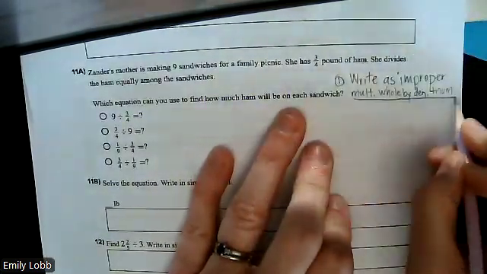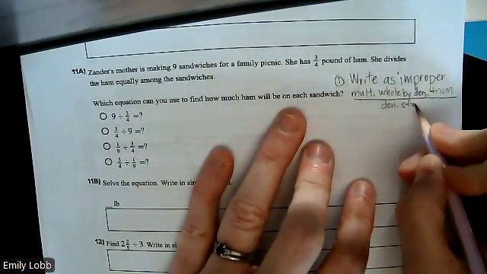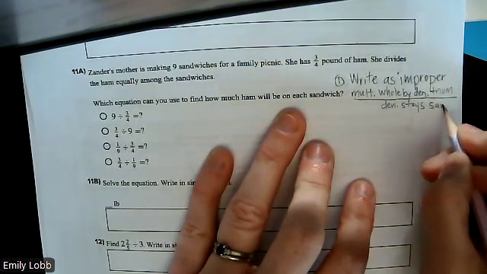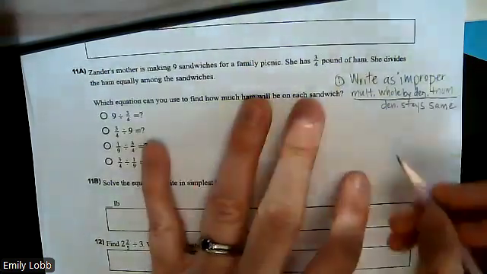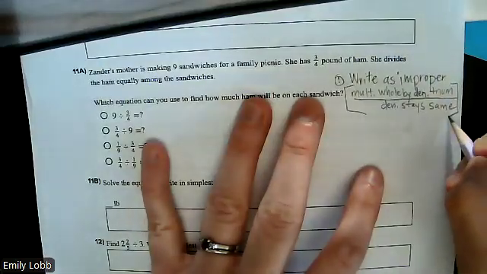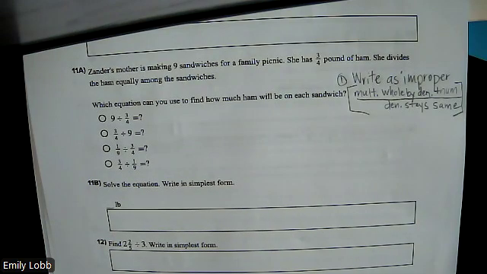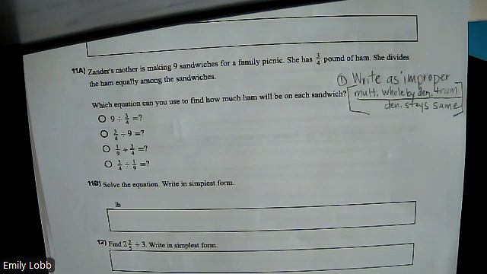And the denominator stays the same. So that's important to know. This is our first step here, right? Is to be sure we're writing them as improper. We're multiplying the whole by the denominator plus the numerator for our new numerator. Then our denominator stays the same, yes?